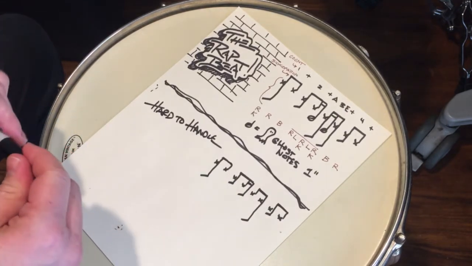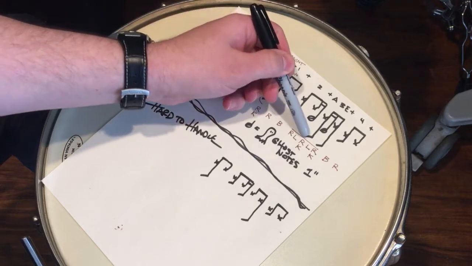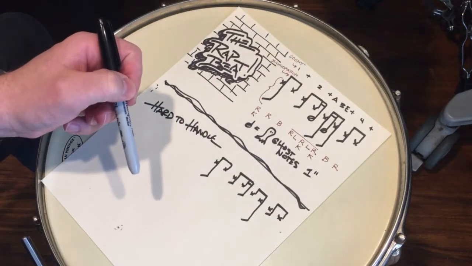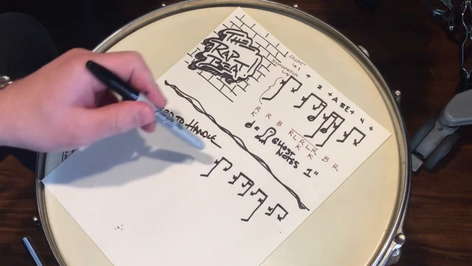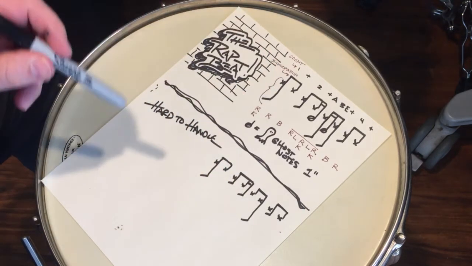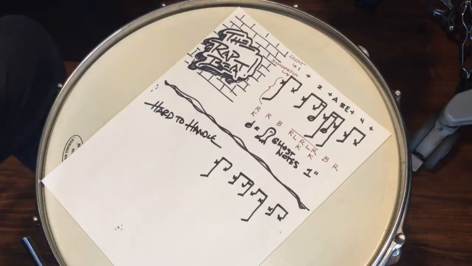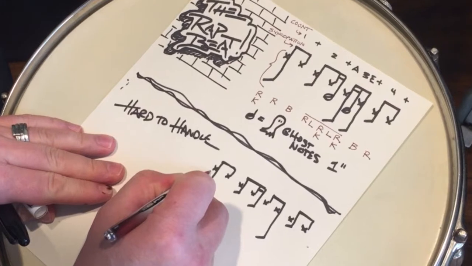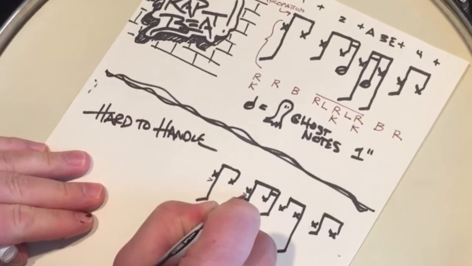Compared to the rap beat, it has a bass drum on beat 3 and a snare drum on the E of 3. Otherwise, this beat and this beat are the same. Now, Hard to Handle gets played with a little more attitude.